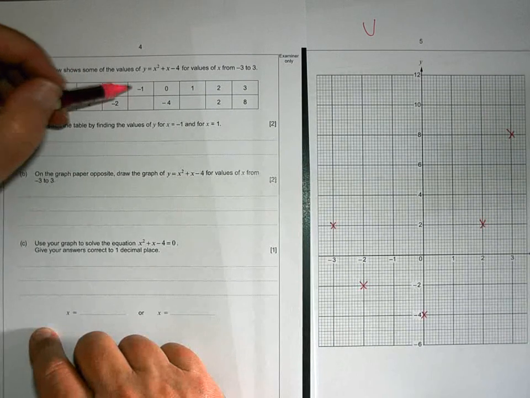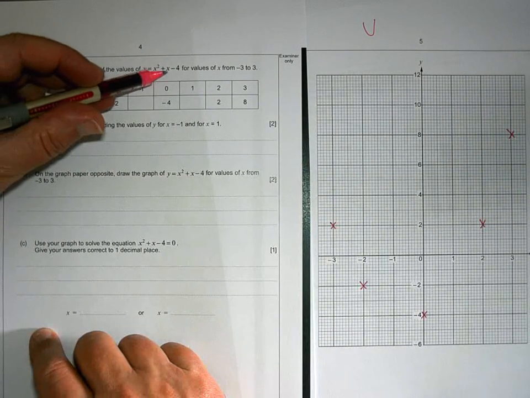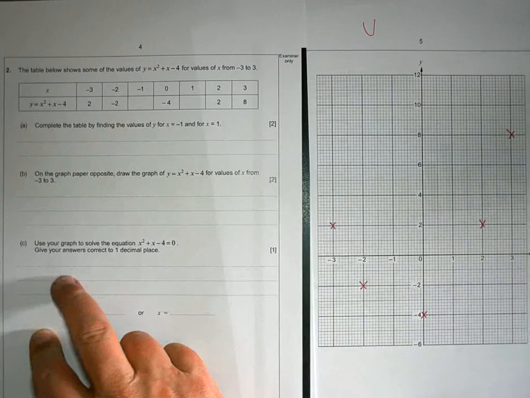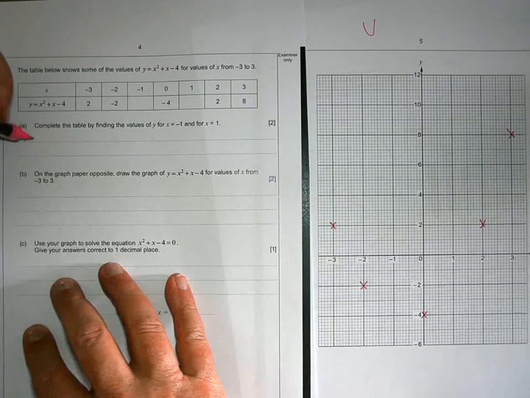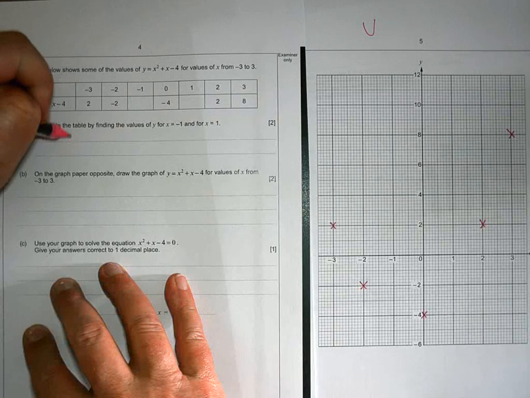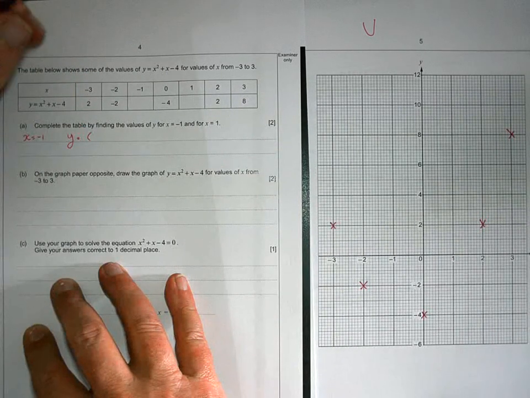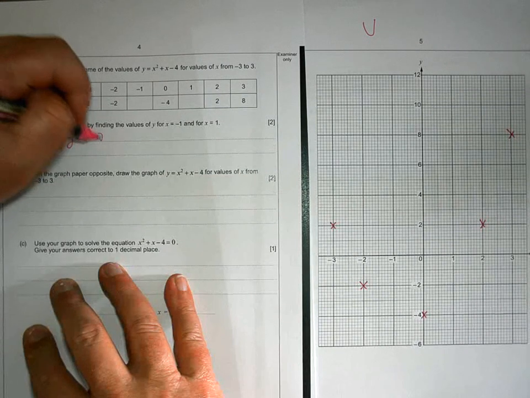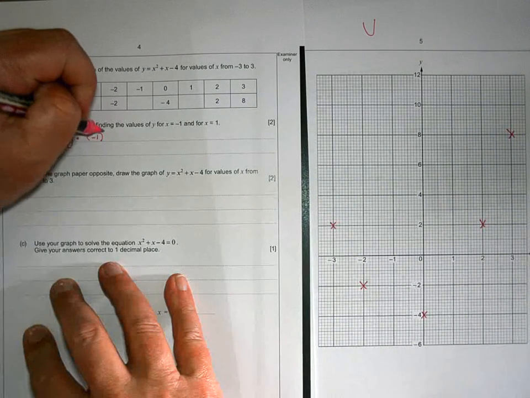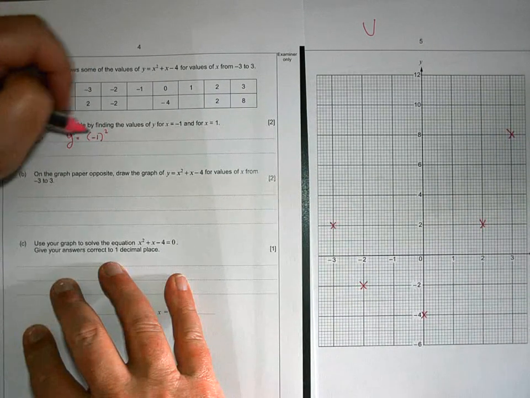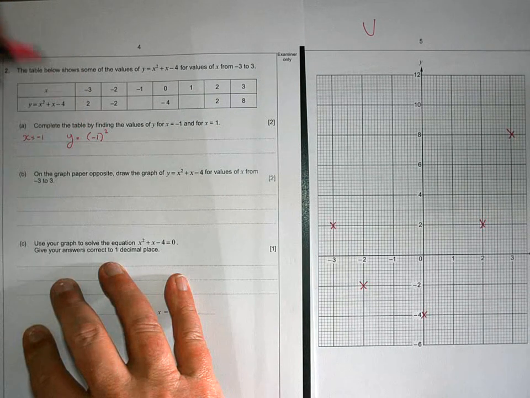So we want to work out if x is -1, what the corresponding y value will be. So we take x equals -1 and we put it into that. So where there's a letter x, we replace it with the value -1. And when we're replacing a letter by a value, we put it in brackets.